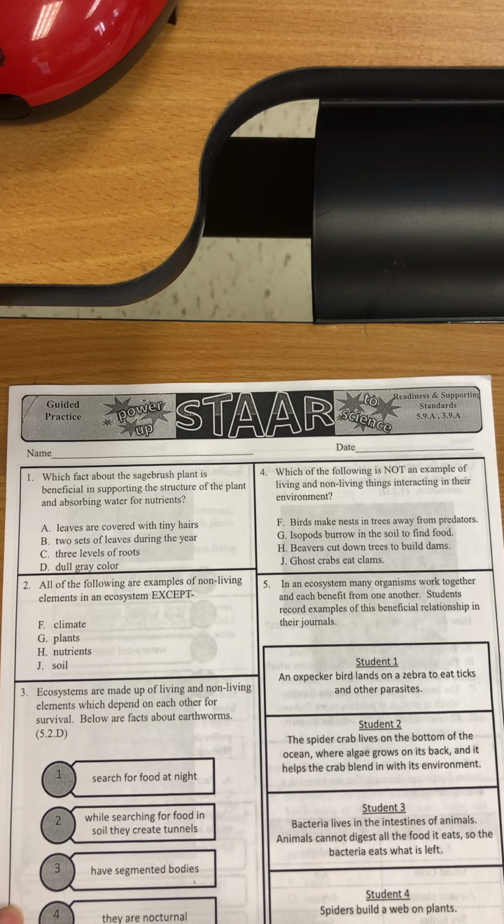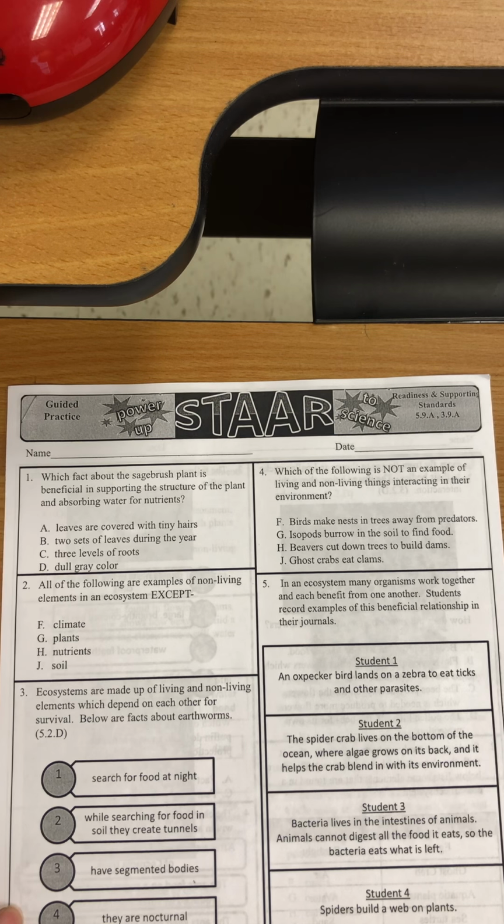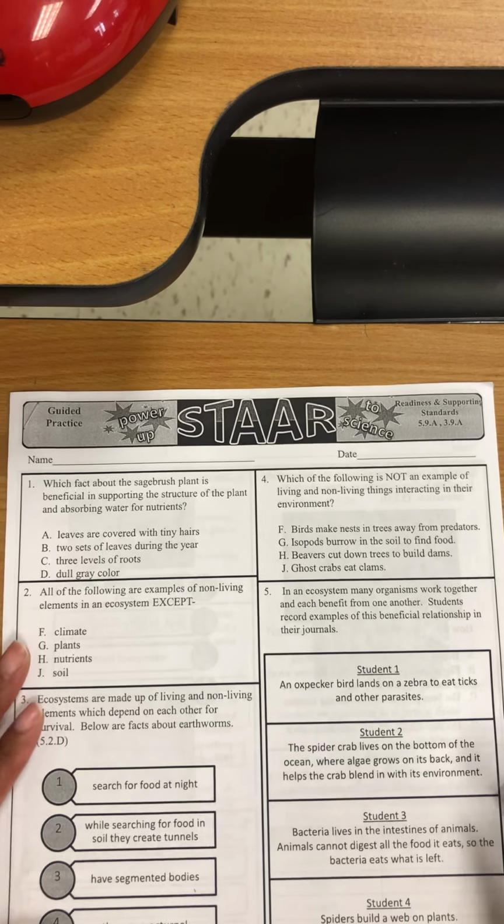Which fact about the earthworm most benefits plants in their ecosystems? A, fact 1. B, fact 2. C, fact 3. D, fact 4. Which fact about the earthworm most benefits plants in their ecosystem? Number 4.